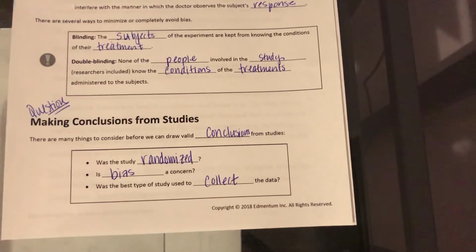And then finally, was the best method used to collect the data? So what this is saying is, should you have used a survey and instead you used an experiment, and so forth. So we already talked about when you should use which. Okay, move on to the last piece.